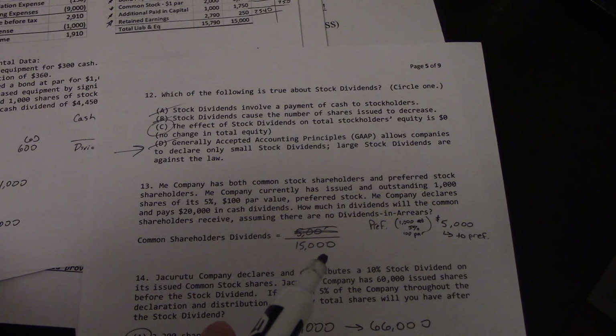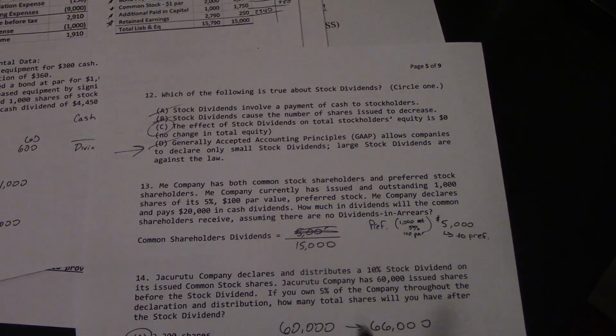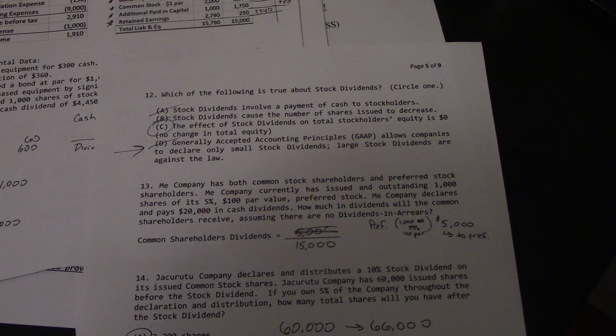Letter B, stock dividends cause the number of shares issued to decrease. That's incorrect. Stock dividends actually cause the number of shares issued to increase, so just the opposite. The effect of stock dividends on total stockholders' equity is $0 change, no change in total equity. That's 100% right.